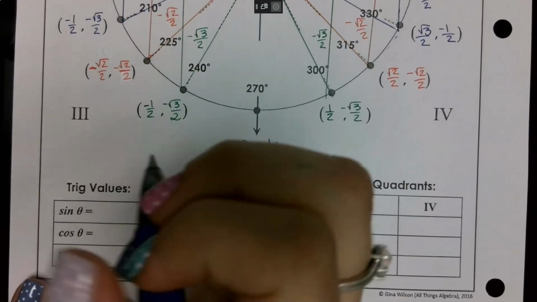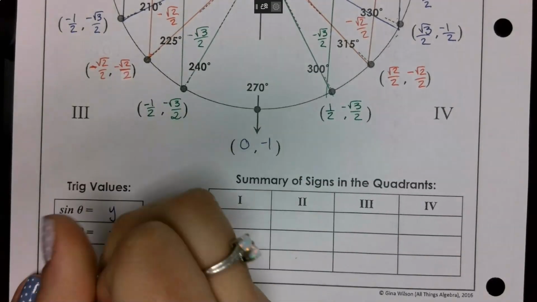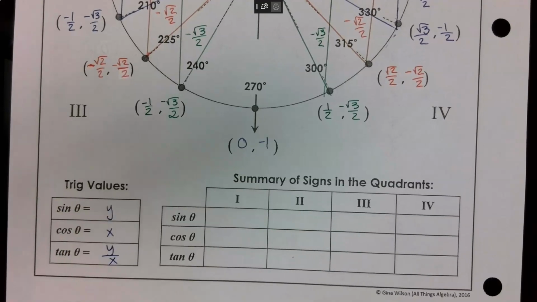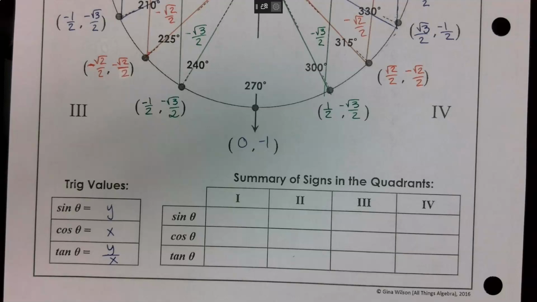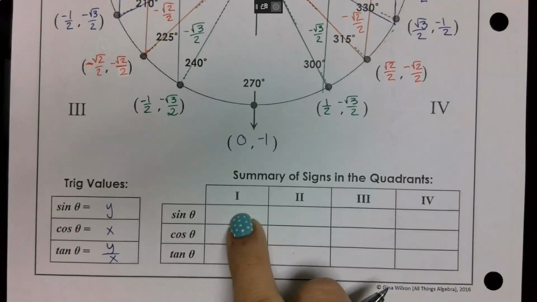So in this bottom corner, the trig values we went over on the front side. Sine is always y, cosine is always x, tangent is y over x. So in my first quadrant, sine was positive or negative?